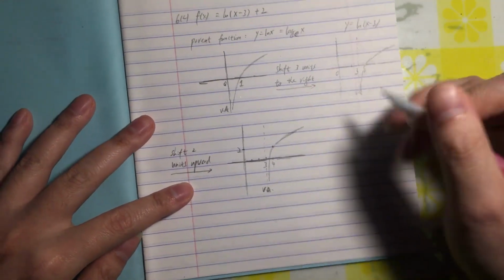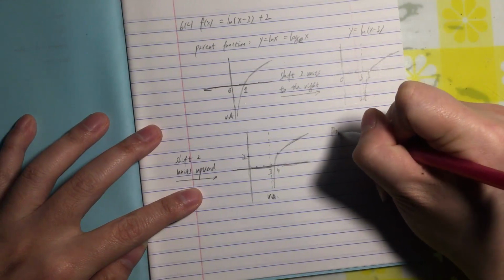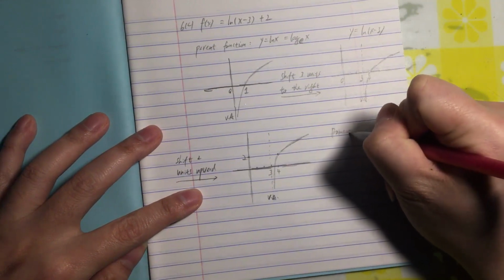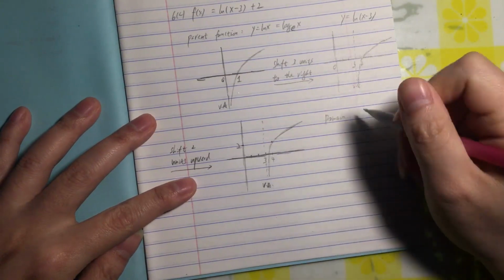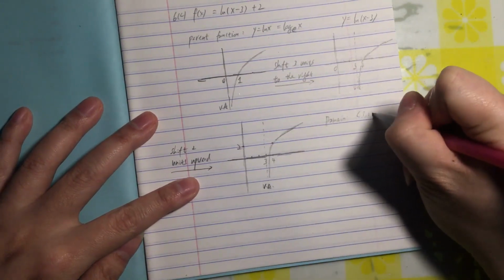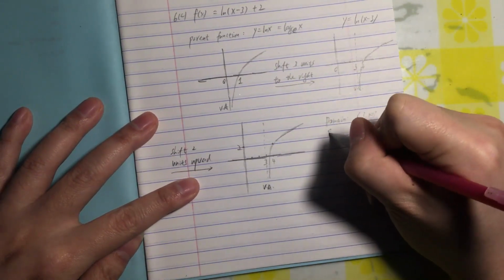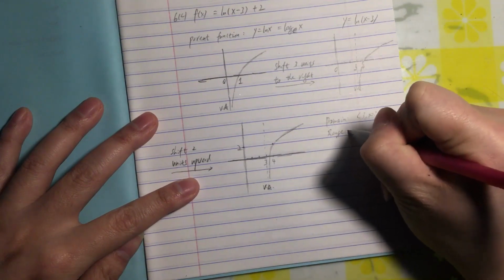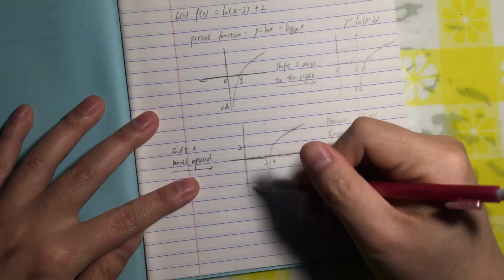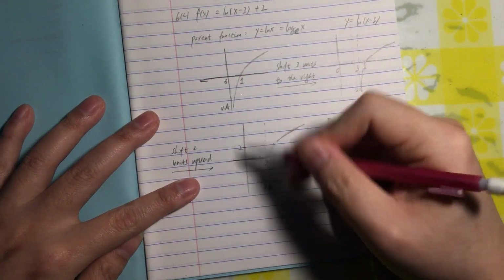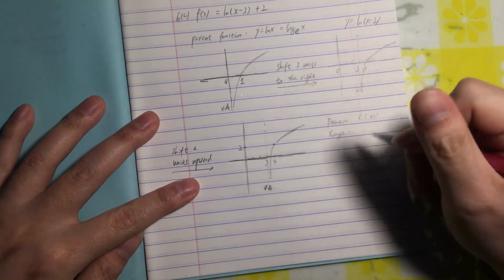Based on this graph, we can see that the domain is the set of all real numbers from 3 to infinity. The range is the set of all real numbers, all y values from negative infinity to infinity.